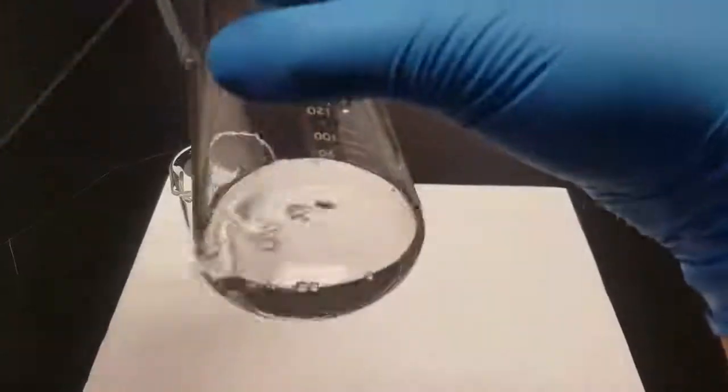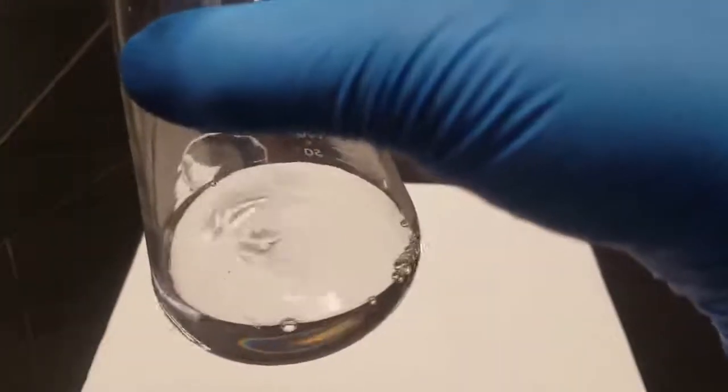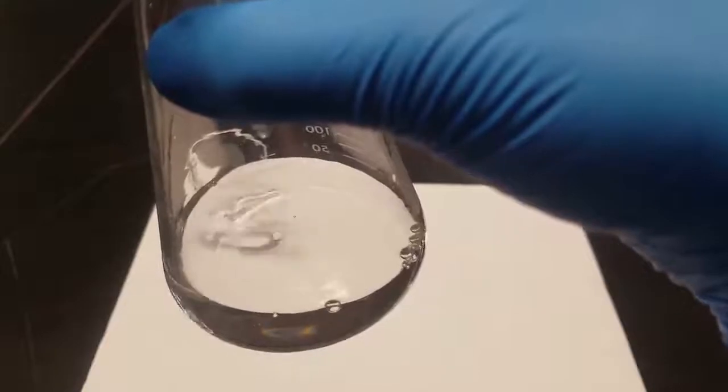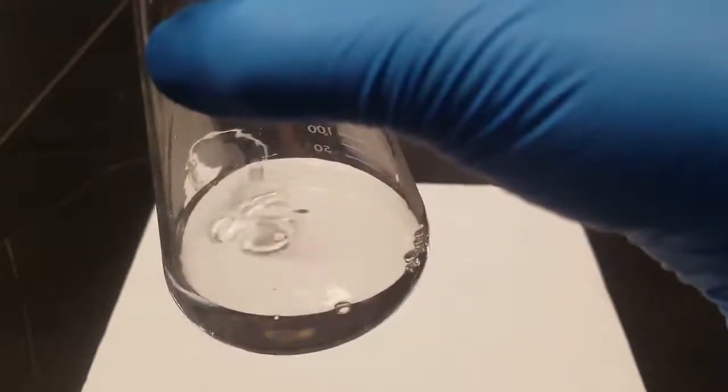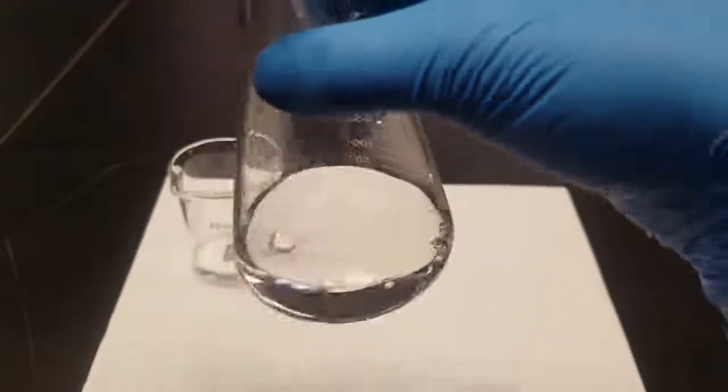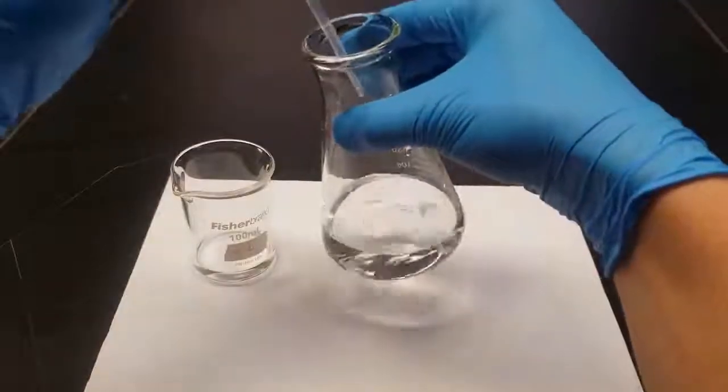If you look really closely, there is indeed pink being formed. It just goes away super quick. See that pink there? So we're just far from the end point, that's all. Just keep chugging along.